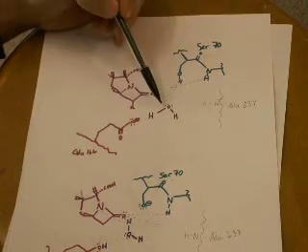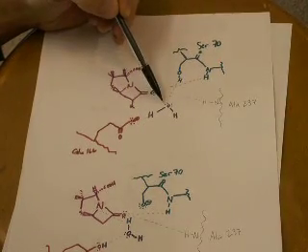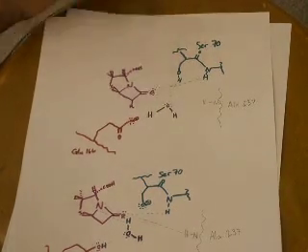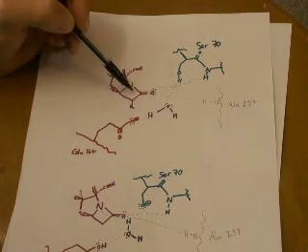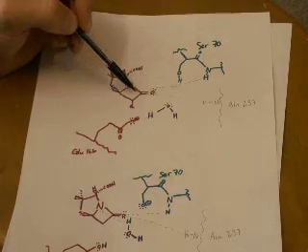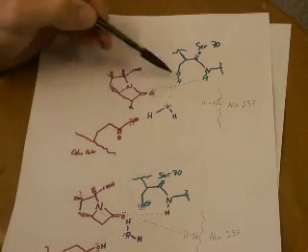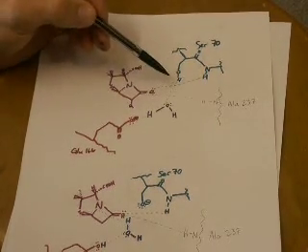And the water molecule is also stabilized. It's an important part of the reaction because you need to deprotonate this serine in order for it to be able to act as a nucleophile on this carbonyl. And this glutamate's too far away to abstract that proton.